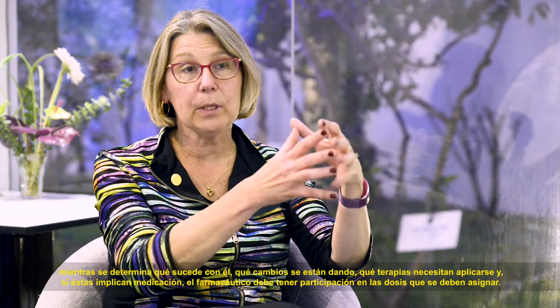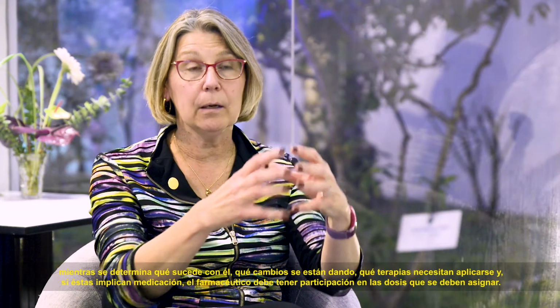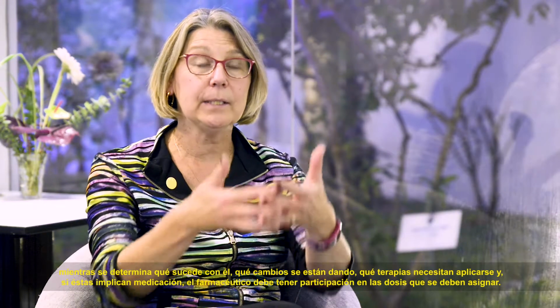We take that a step further. The pharmacist has a role on the floor within the team. So when we're looking at expanding pharmacy services and moving forward within a hospital pharmacy, the pharmacists should be placing themselves with the medication team, with the medical team, with the nurses, with other healthcare providers, where decisions are being made about a patient, as we're determining what is going on with the patient, what changes are going on, what therapy needs to be done, and if that therapy involves medication, the pharmacy needs to have input into those decisions.